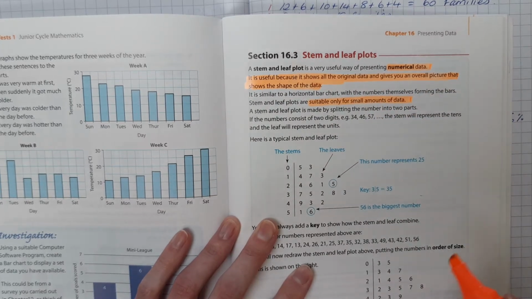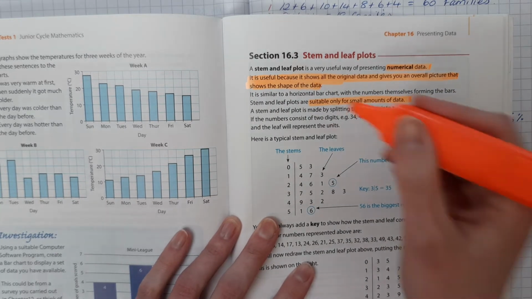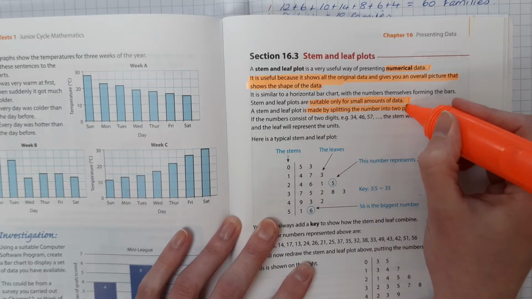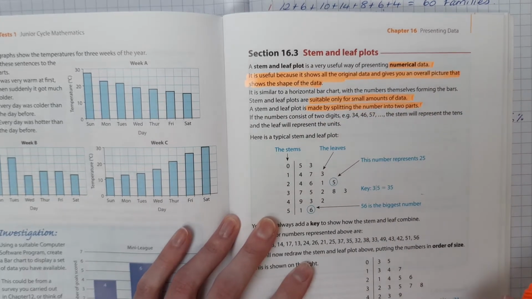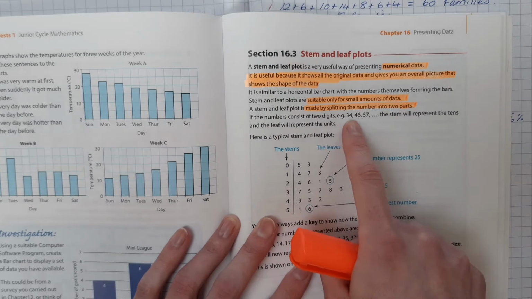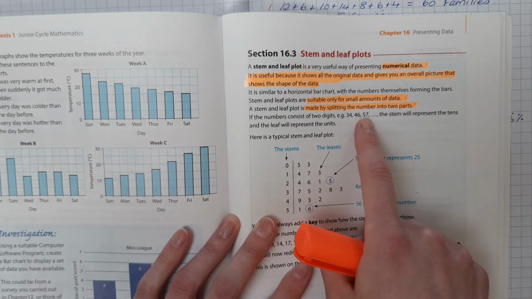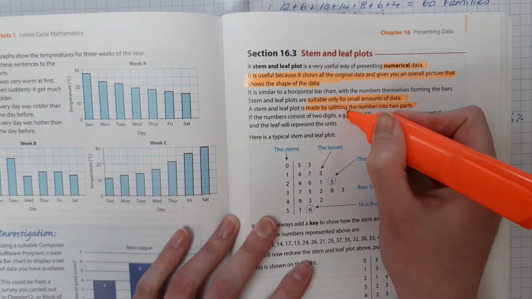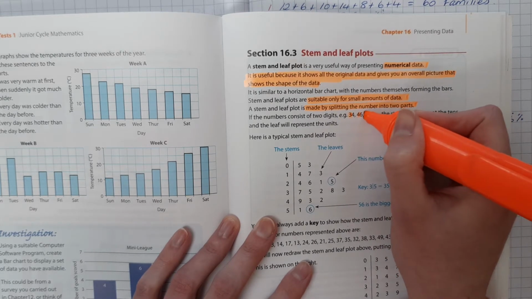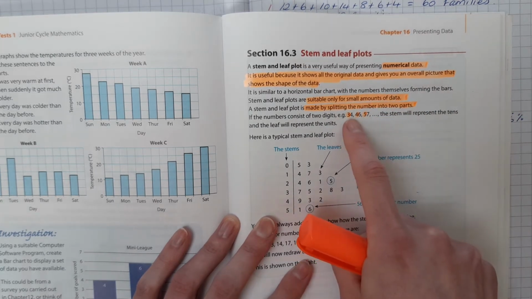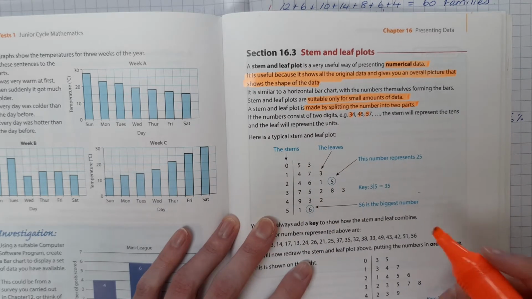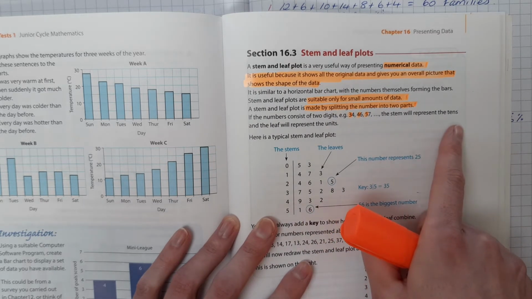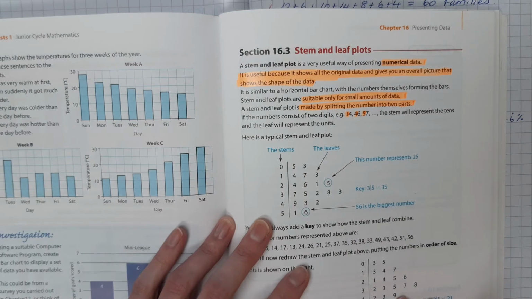The stem and leaf plot is made by splitting the number into 2 parts. And you'll see that in 2 minutes. If the numbers consist of 2 digits, like 34, 46, 57, the stem is the tens. And the unit speaks for itself. The units are the units. So the stem will represent the tens and the leaf will represent the units.